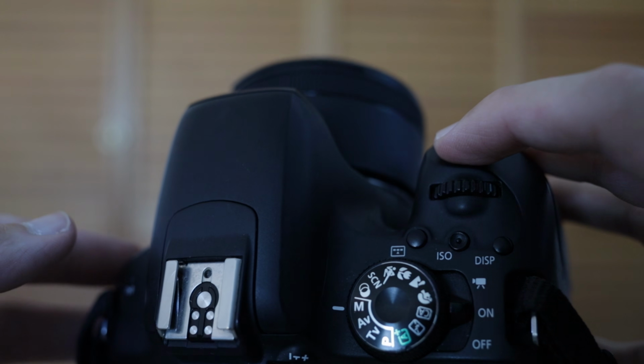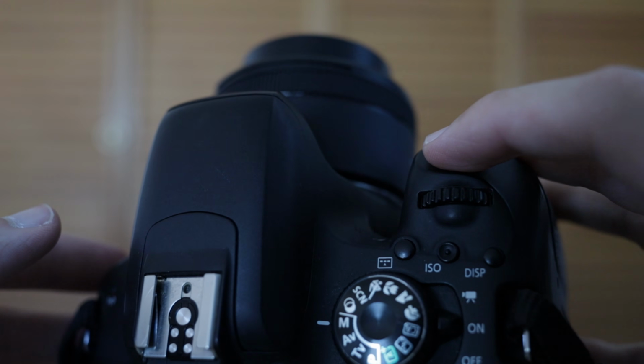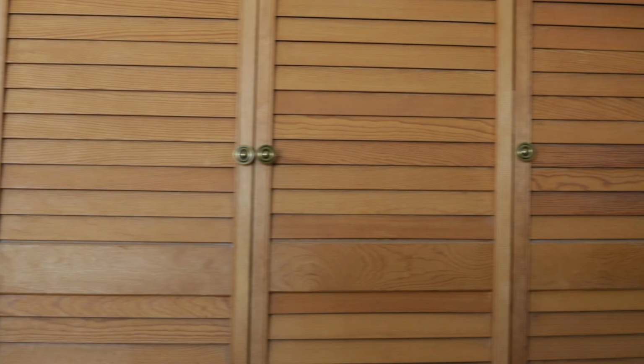Now, when it comes to this STM motor, I have to really be honest here. Even though it has the STM, it's not entirely noiseless when it's focusing. I actually recorded a bit of that motor noise so you can hear it for yourself. But hey, here's the silver lining. The autofocus is smooth as silk.